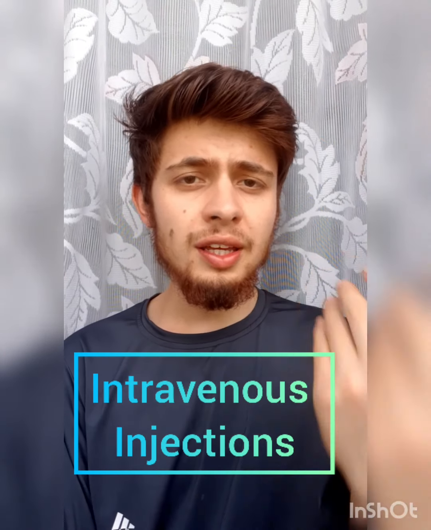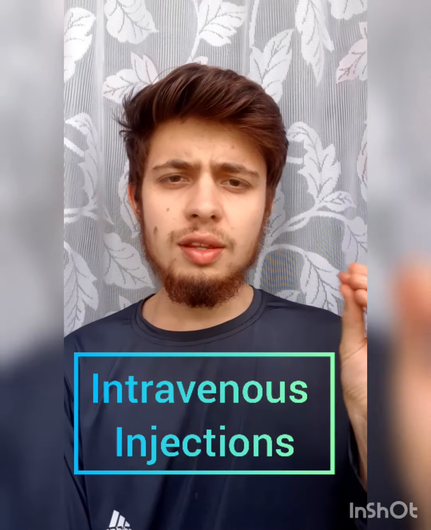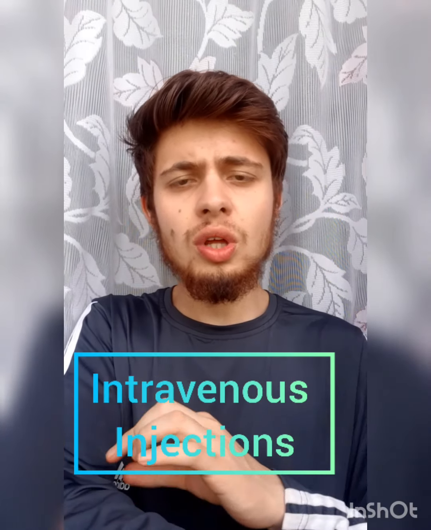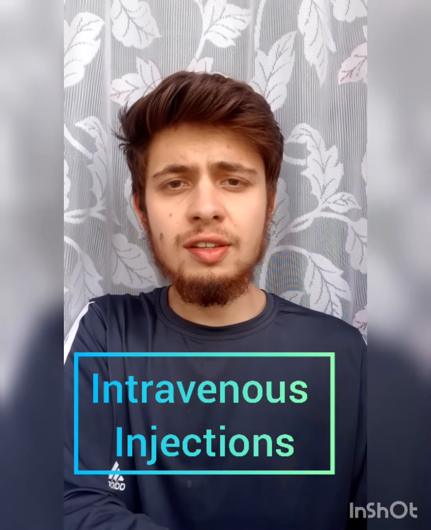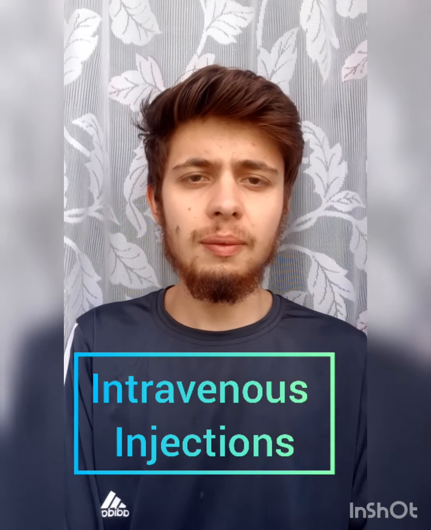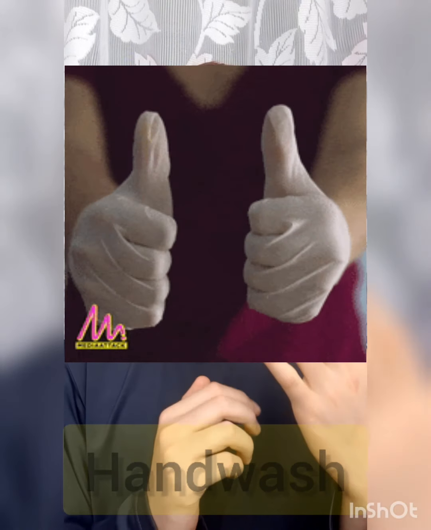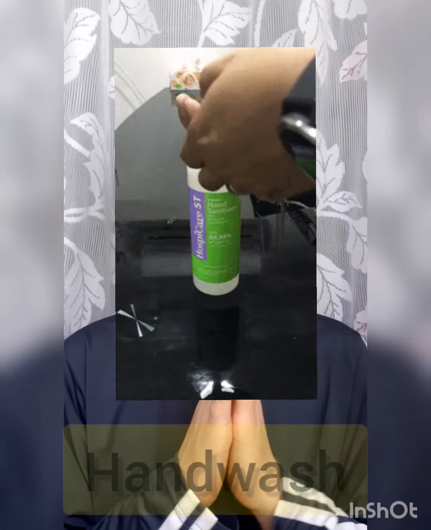Usually certain types of medications are given in this way. There are many sites; the most common site is the arm. We use the arm, and there are specific veins, like the basilic vein, where we can insert it. But before giving any type of medication, we should first sanitize our hands. We can also wear gloves, but it's better to clean our hands with the help of a sanitizer.